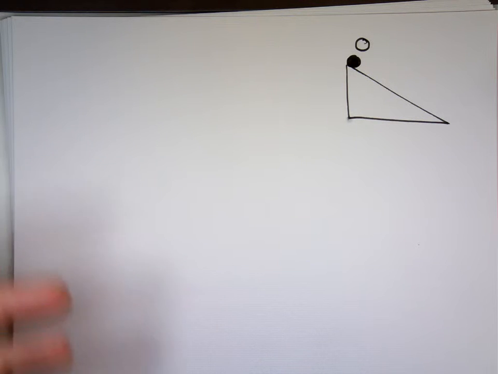So let's see what happens here if you put a disc versus if you put a ring. Why will one hit the bottom faster than the other? We'll use the same mass and the same radius. So let's look at the first one if I put a solid disc.